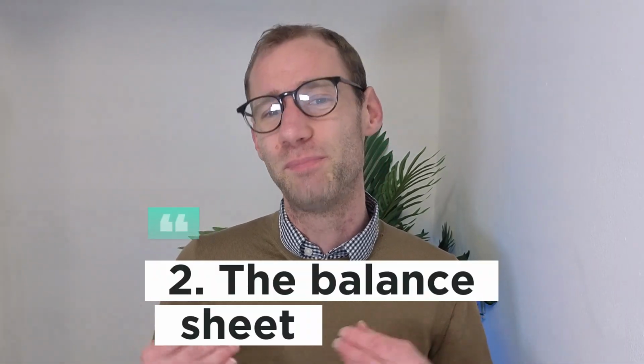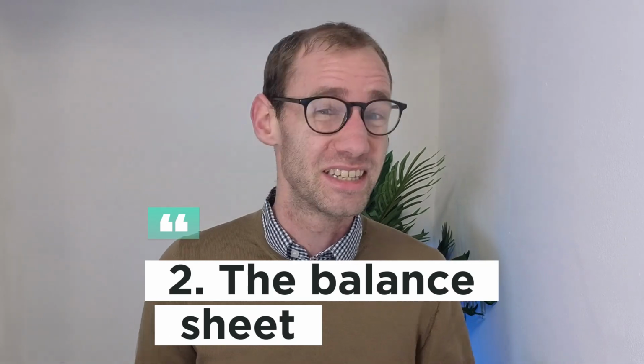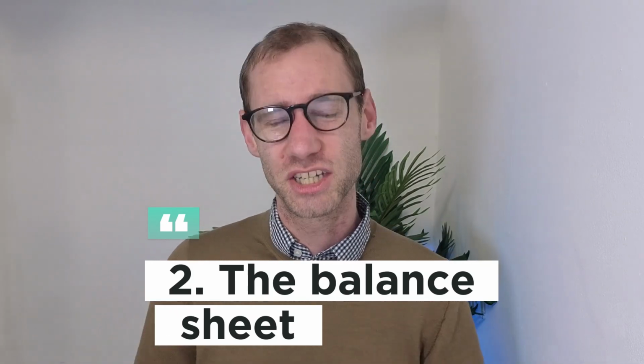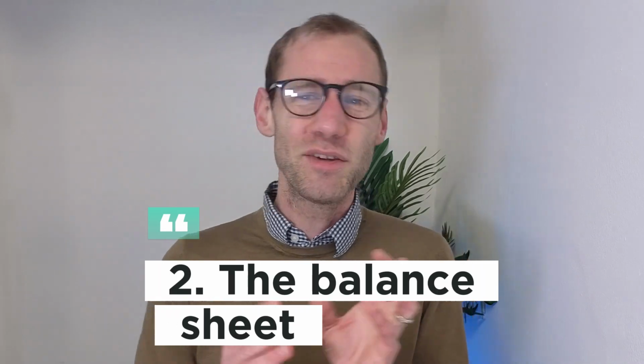So next up, statement number 2, we have got the balance sheet, otherwise known as the statement of financial position. Now this one's a bit different because it's not really about a period of time. It's more of a snapshot of a company's financial position at a particular time, and that's usually at the end of the reporting period, usually at the end of the financial year for that particular business. They would produce the statement of financial position, known as the balance sheet in more simple terms.